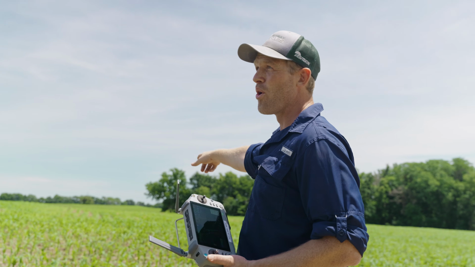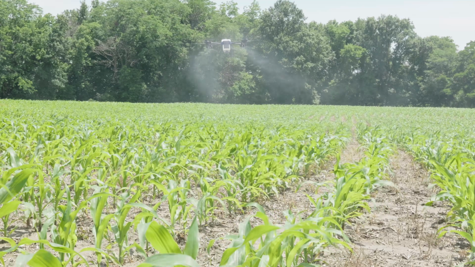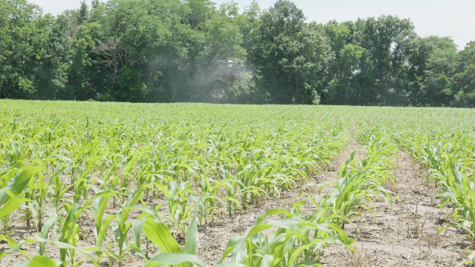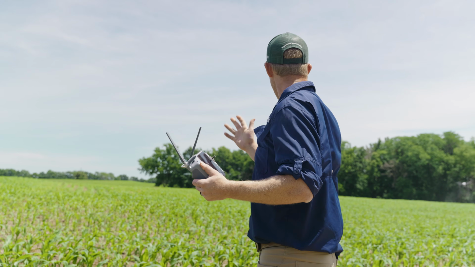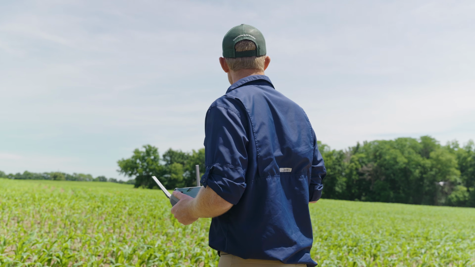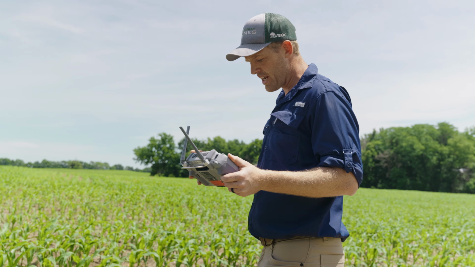Notice the corn canopy is going to move a lot more for a lot longer the slower you go. So you might be less efficient, but you're also getting better penetration. The more that canopy disrupts or moves, then the more you're going to cover both sides of the leaves more effectively. All right, let's lower it down some more.